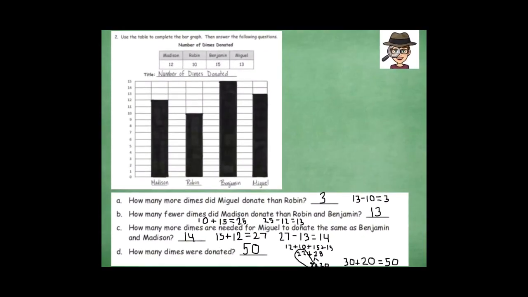Let's talk through how we use the bar graph to answer questions A through D. A. How many more dimes did Miguel donate than Robin? This should be really easy, and it doesn't take but some mental math and looking at that visual. But I did use a subtraction problem to get my answer as well, just to check.